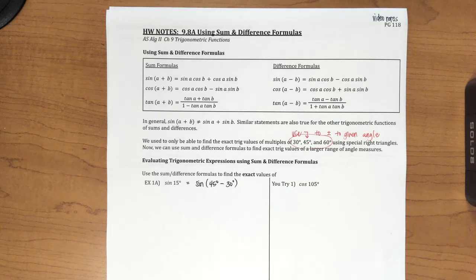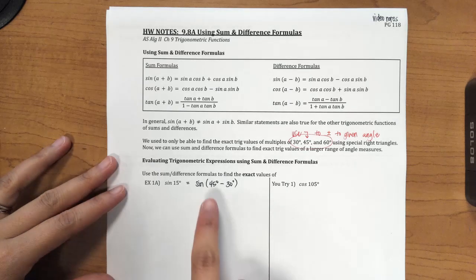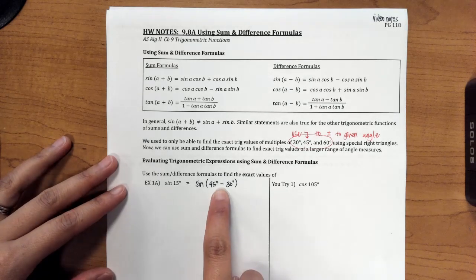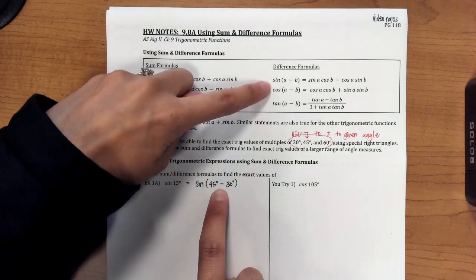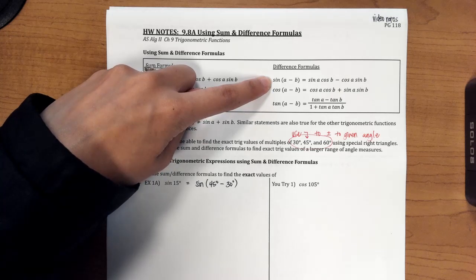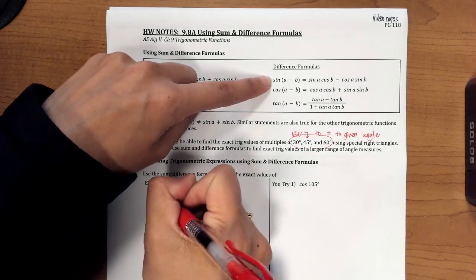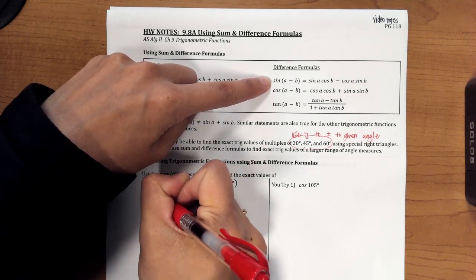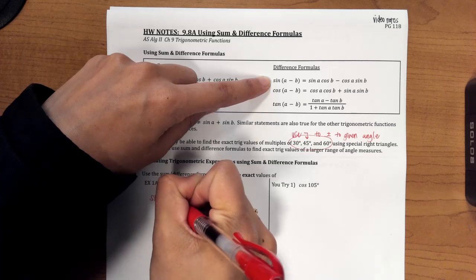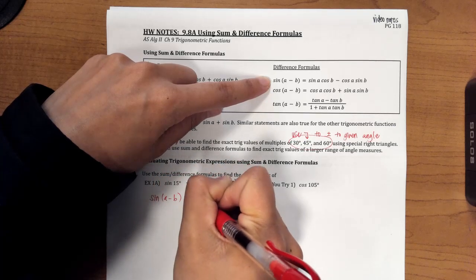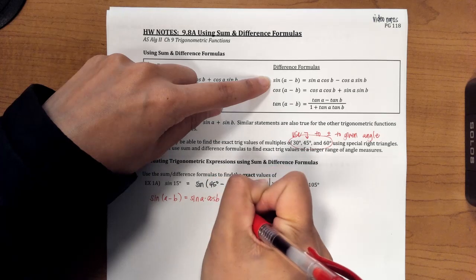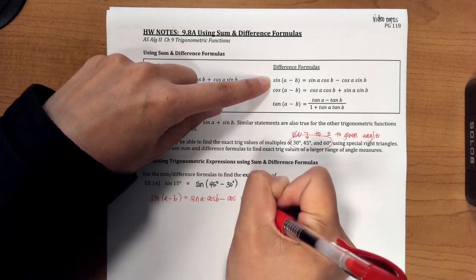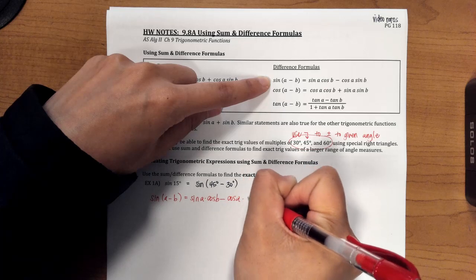Now, since it's a subtraction problem, or it's a difference formula, we're going to go here and find it, and I'm going to write the whole thing in red just so that I keep track of this. Sine of A minus B equals sine A times cosine B minus cosine A times sine B.